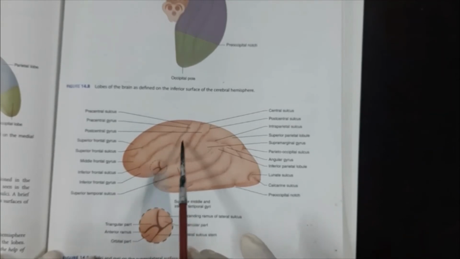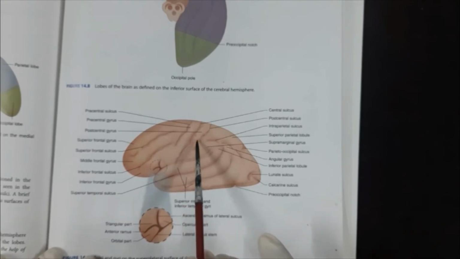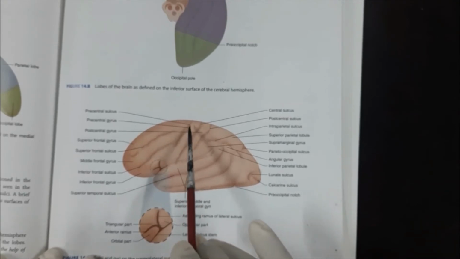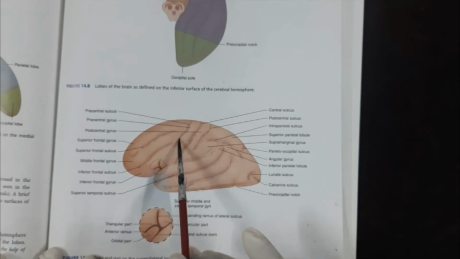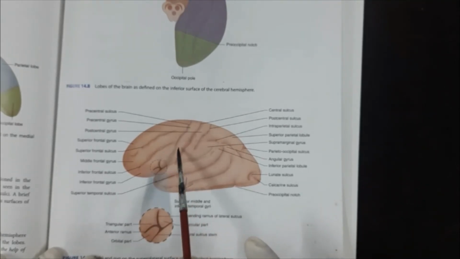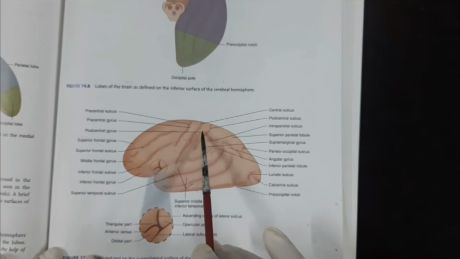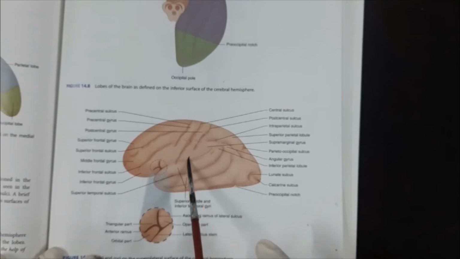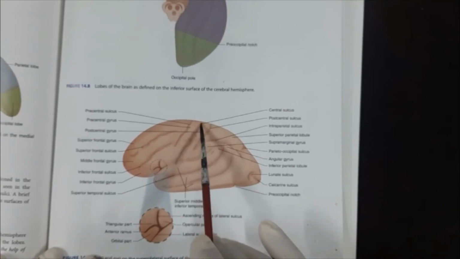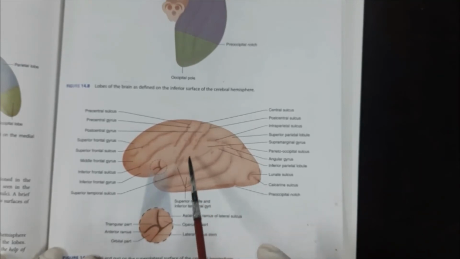Now there are two gyri adjacent to the central sulcus. It is the precentral gyrus, and here is the postcentral gyrus, and the precentral gyrus is then bounded by another sulcus running parallel to the central sulcus, and this is called the precentral sulcus. Similarly, the postcentral gyrus is bounded posteriorly by a sulcus, also running parallel to the central sulcus, and this is called the postcentral sulcus.